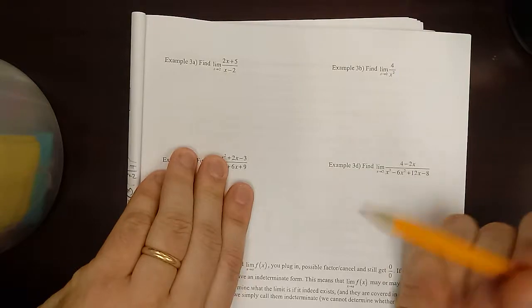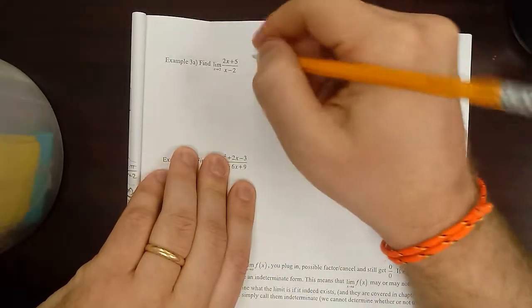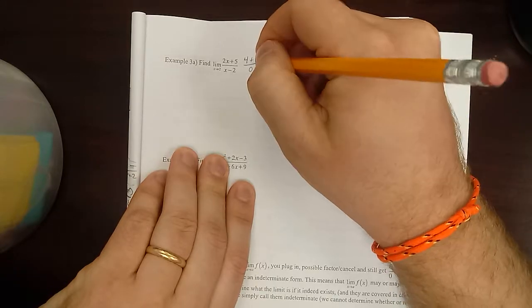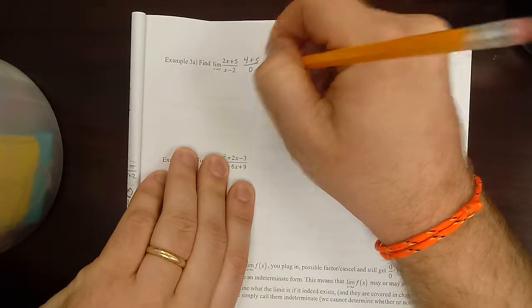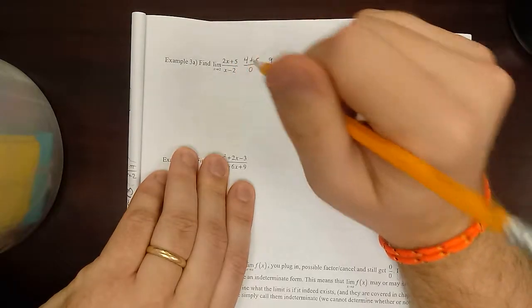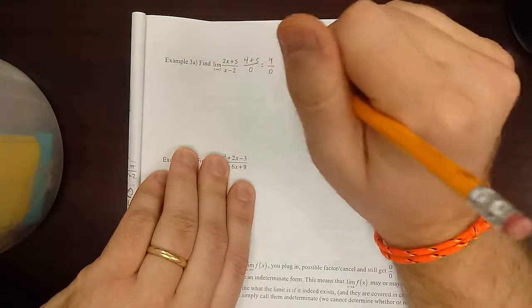And so our first order of business is always just to plug it in. So we'll get 4 plus 5 over 0. Wait a minute. I got 9 over 0. Guys, that's not 0 over 0. This is not an indeterminate limit. We are able to determine this limit.